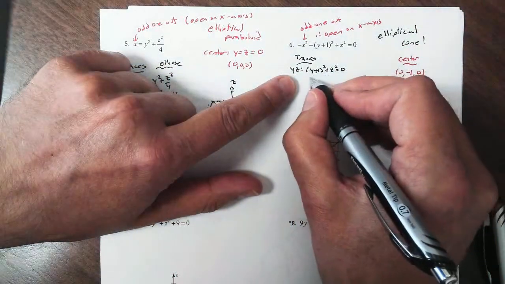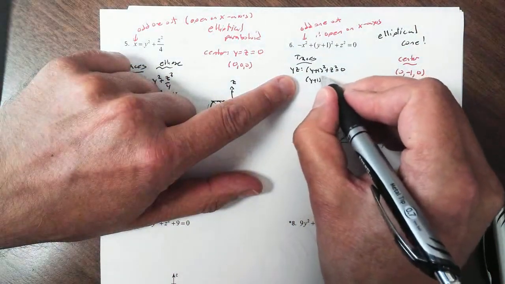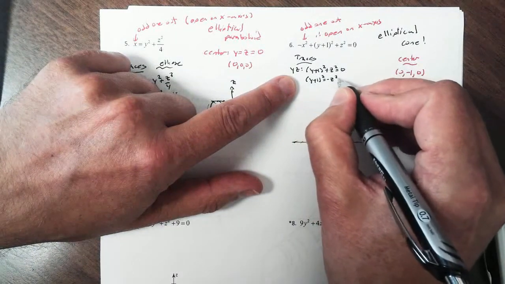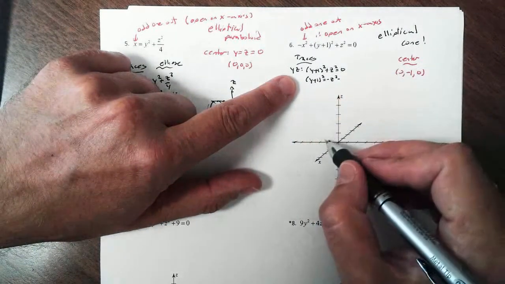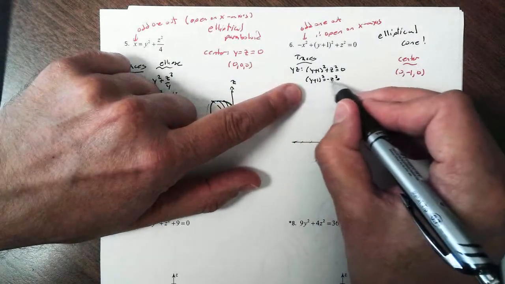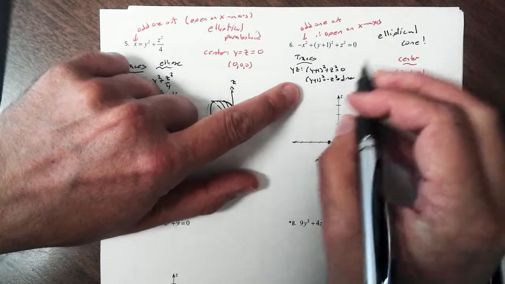So if I try solving it, I would get (y + 1)² = -z². And that's nothing. But take a look, that's going to be nothing. So you can't have that. That's a D and E because you can't take the square root of a negative.